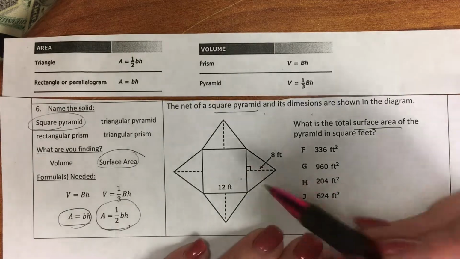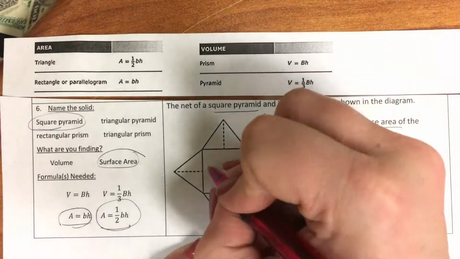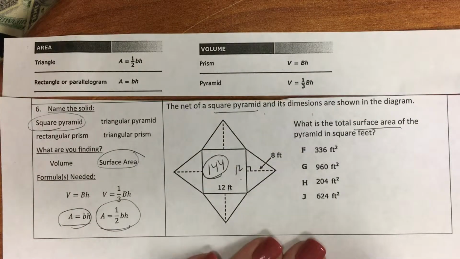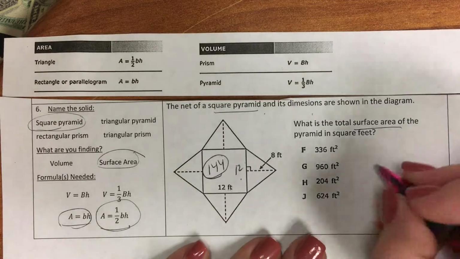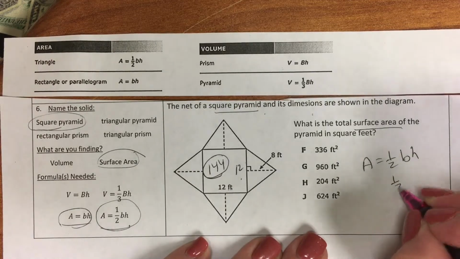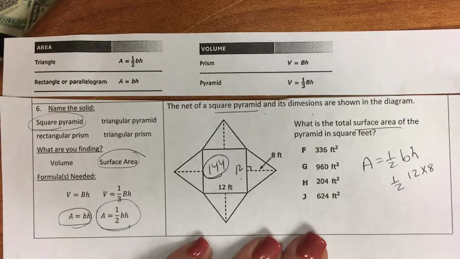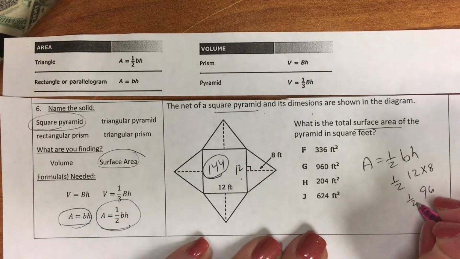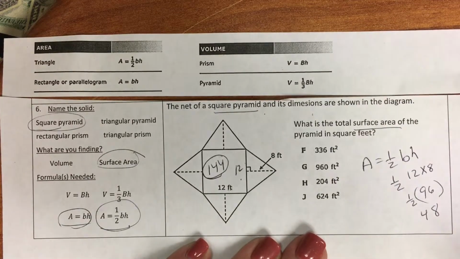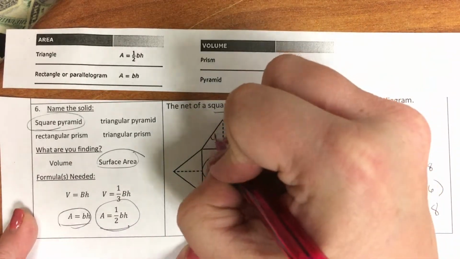All right, so since this is a square, if this is 12, this is 12. 12 times 12 is 144. So the area of the square base is 144. The area of the triangle is 1/2 base times height. So this is my base and height, 12 and 8. 12 times 8 is 96. So I get 1/2 of 96 is 48. So each of these triangles has an area of 48.